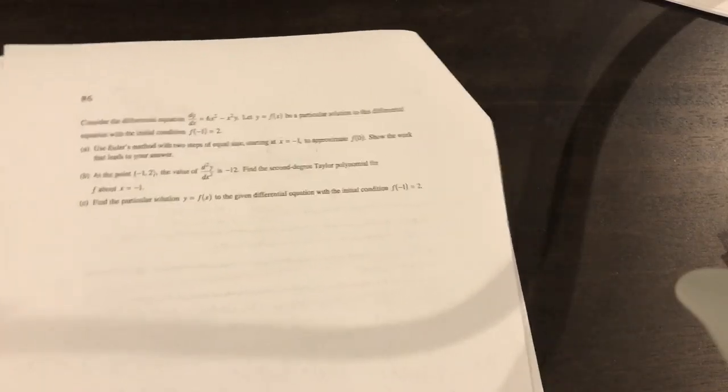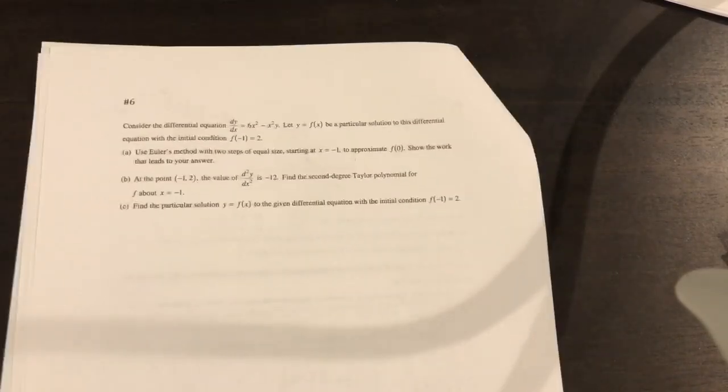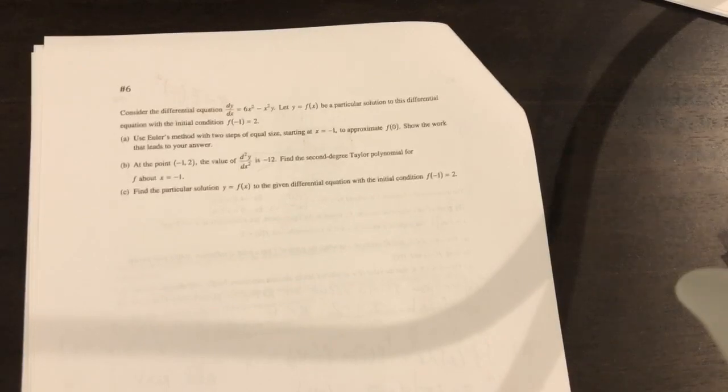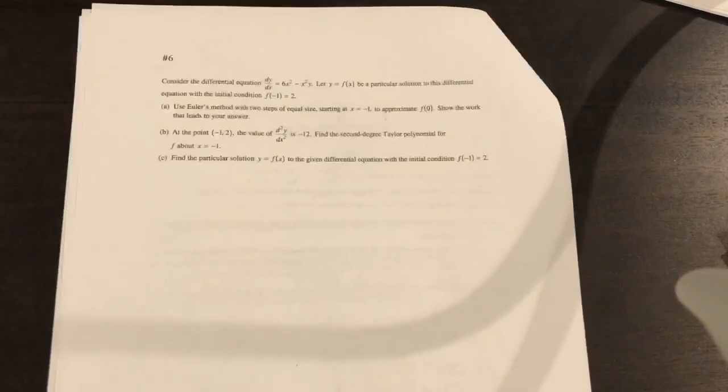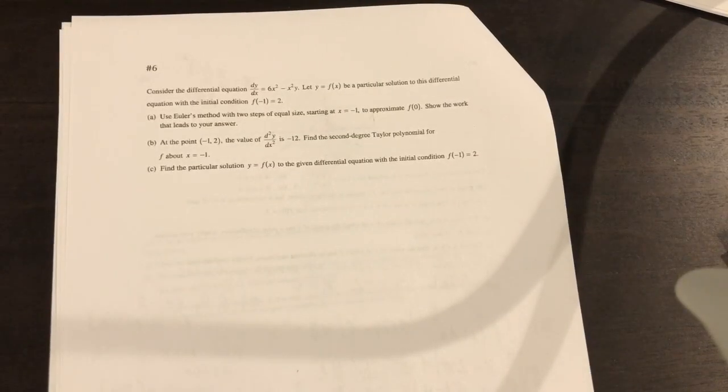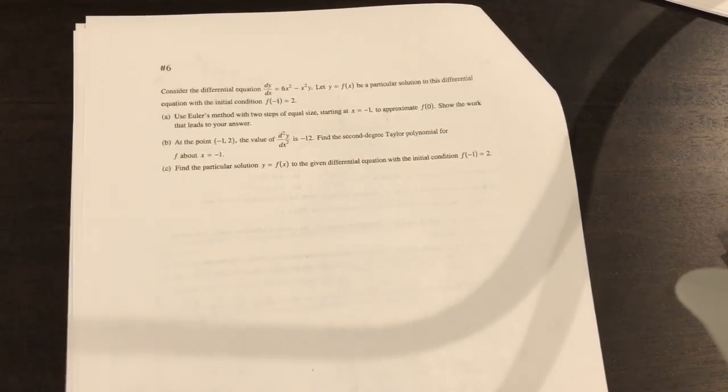Okay, so that's it for AB. And if you want to work AB, part C of this, feel free to. It's just good differential equations practice.